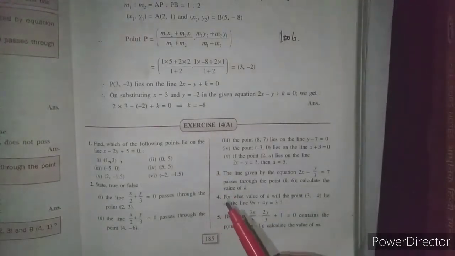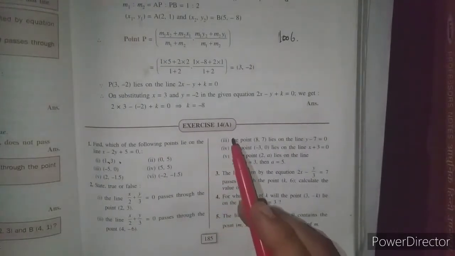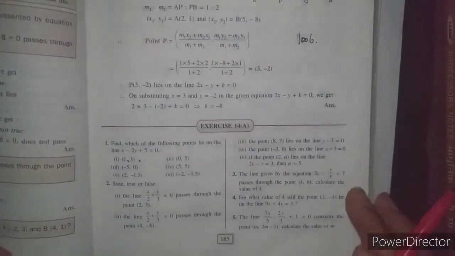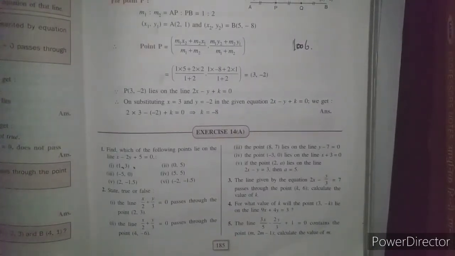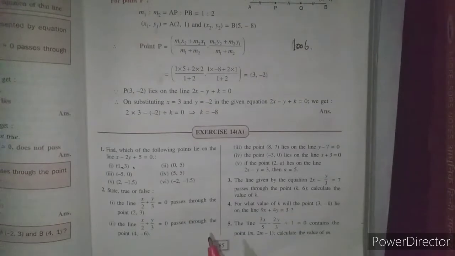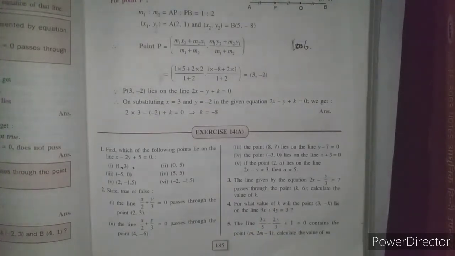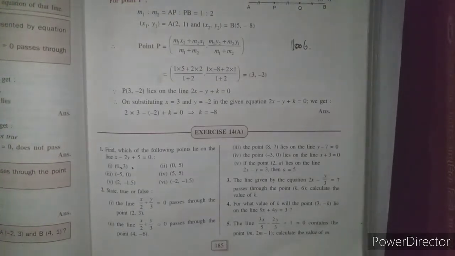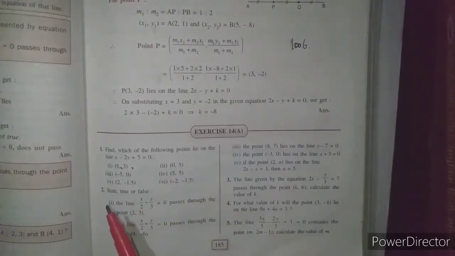Today I have brought the solutions of exercise 14A of the class 10th ICSE concise mathematics. The concept used in all these sums has already been explained in the previous video. If you have missed it, I will send the link in the description. But it is very important to clear the concept before you start solving the exercise. So let us begin.